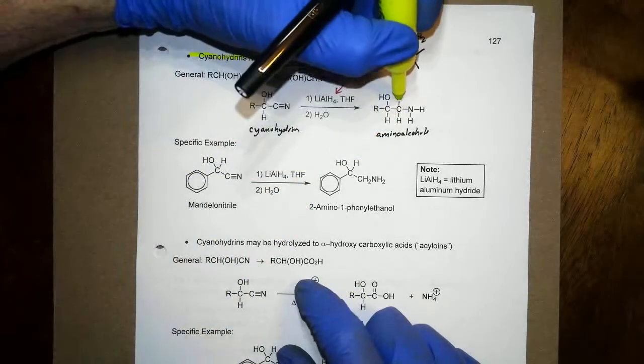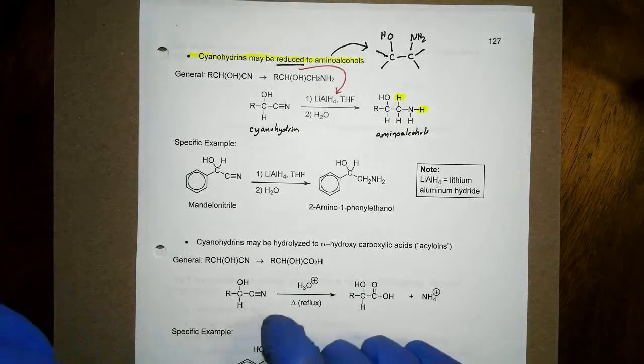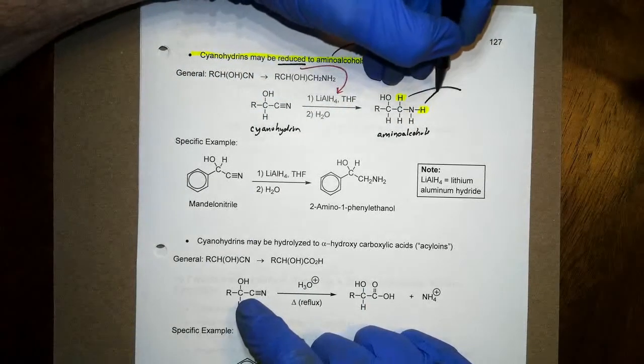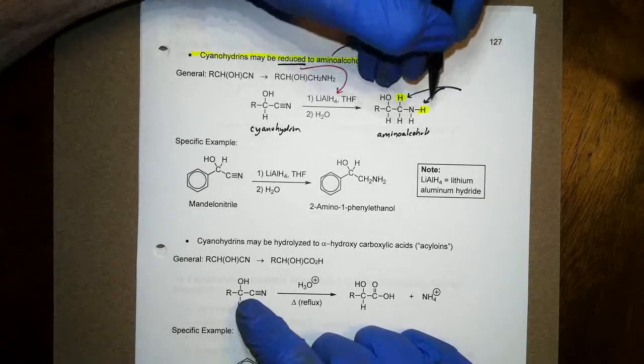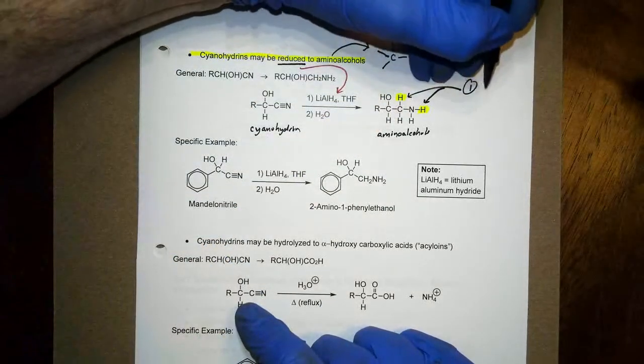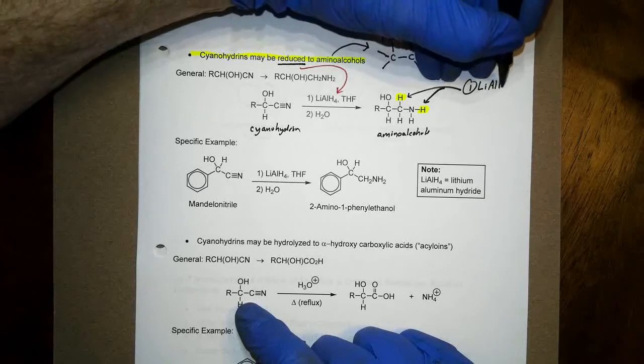As it turns out, two of the hydrogens, one on the carbon and one on the nitrogen, come from lithium aluminum hydride. I just indiscriminately chose those two, but one from the carbon, one on the nitrogen comes from step one. What was step one? Addition of lithium aluminum hydride.